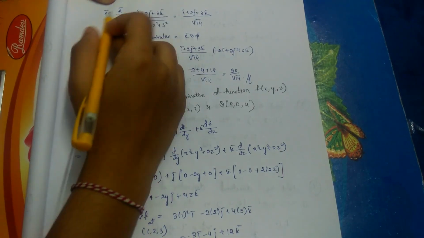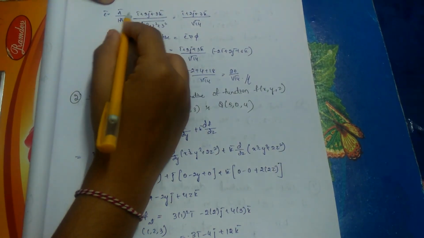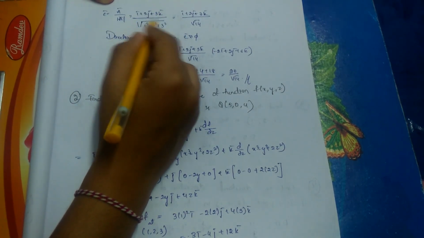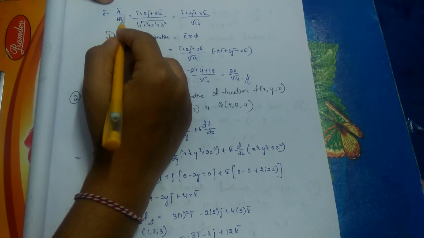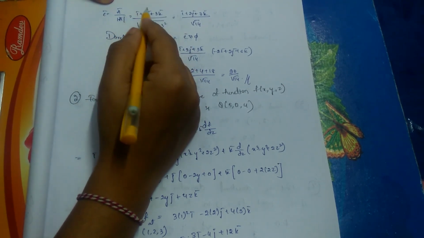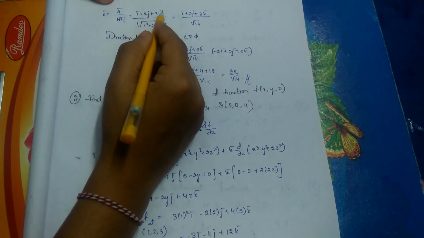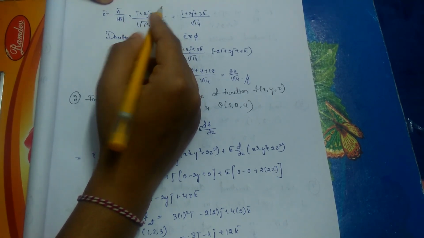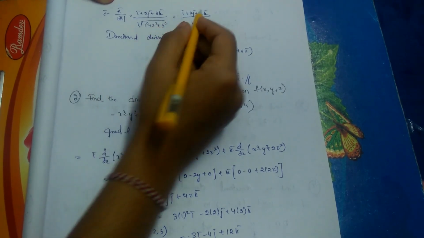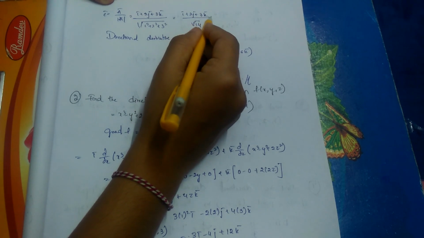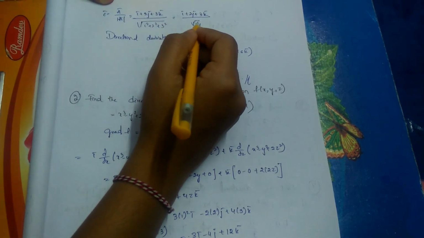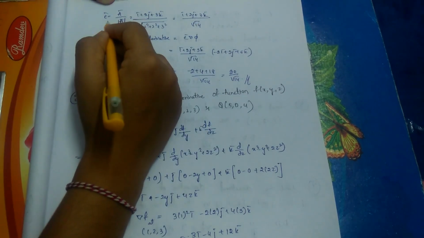So e bar is equal to a bar by mod a bar, that equals the a bar vector i bar plus 2j bar plus 3k bar divided by mod a bar, which is the square root of the square of the i bar coefficient plus the square of the j bar coefficient plus the square of the k bar coefficient, that is under the root 1 square plus 2 square plus 3 square. That equals i bar plus 2j bar plus 3k bar by the root of 1 plus 4 plus 9, that is root 14. So this is e bar.